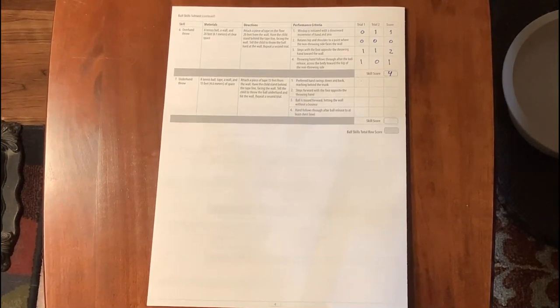I have simply turned over the record form to the final page. I provided an example for the overhand throw. Again, you'd add the scores for trial 1 and 2 together to get your total score skill for that performance criteria. You would add, in this case, the total score of 1 plus 0 plus 2 plus 1 to give you a skill score for the overhand throw of 4. And again, for all of the items in the ball skills subtest, you would then record their total raw score in the box at the bottom, and then enter that data on the front of the record sheet.